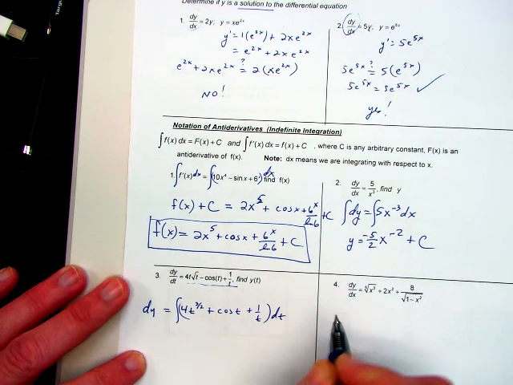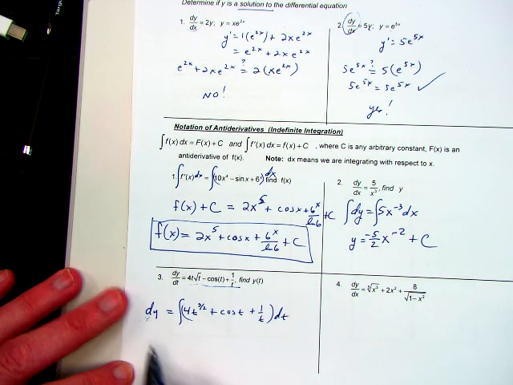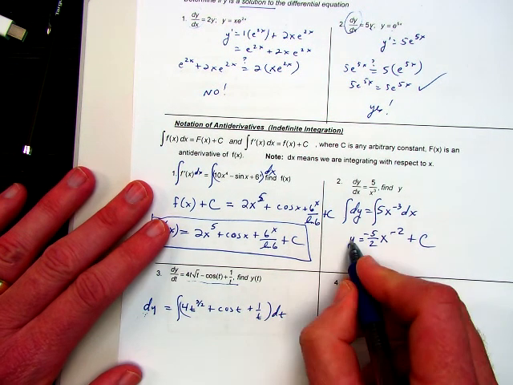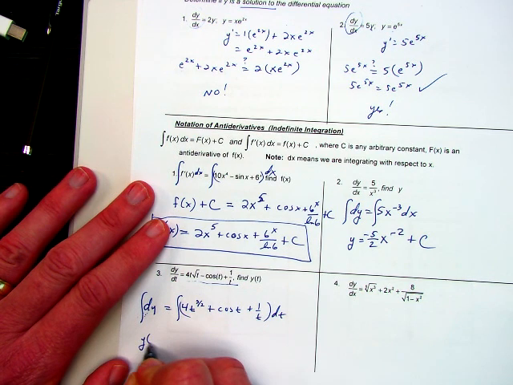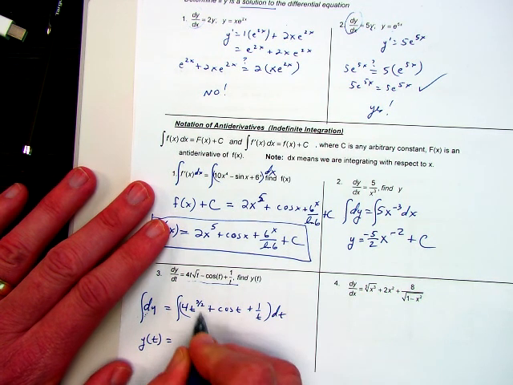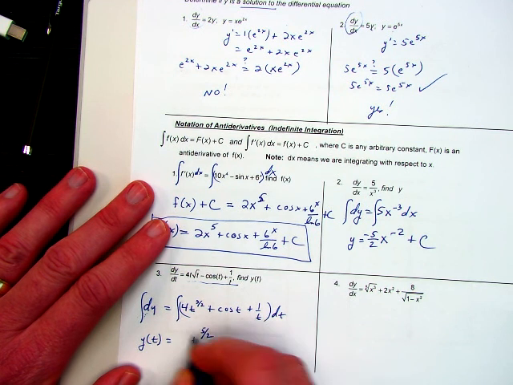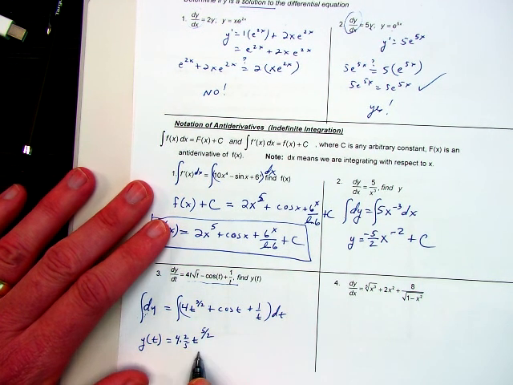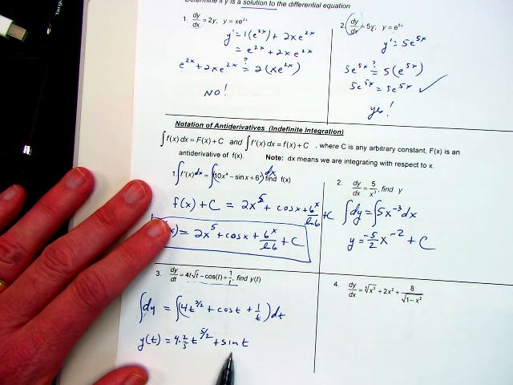Okay, I can call this y, but in this case, we're just going to call it y of t instead of y, because this is really y of x. So the antiderivative of this one is y of t, or you could just say y, is equal to, we know it's going to be t to the 5/2, and then it's 4 times 2/5 here, because it's reciprocal, plus the sine of t, because when I differentiate the sine, I get a positive.